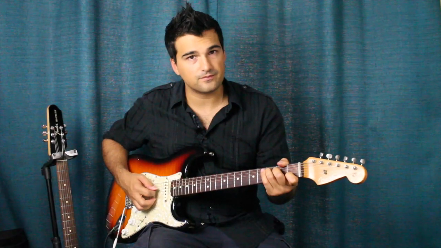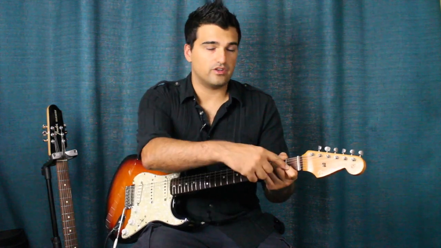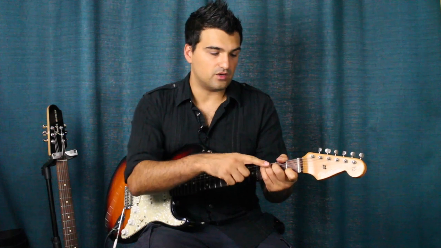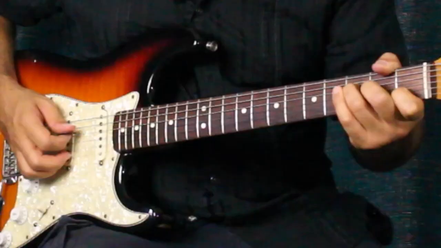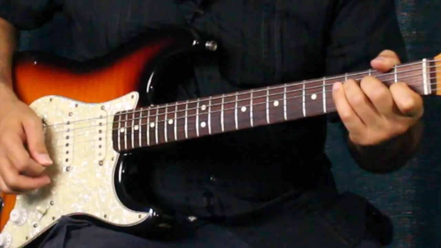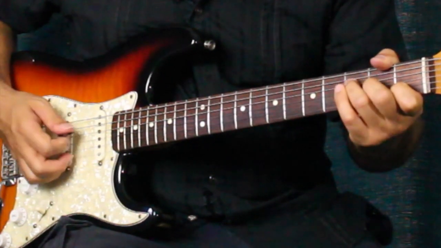This is C. And then when you go to F, finger number 1 stays, ring and middle move together as a whole, one string down. One more time, C.